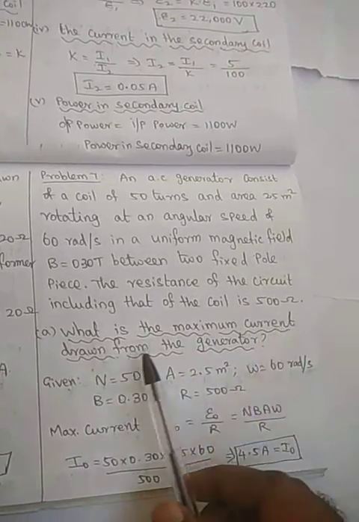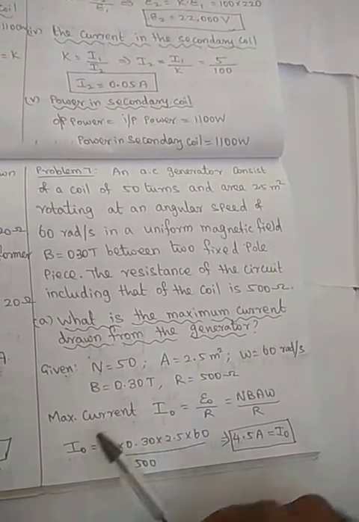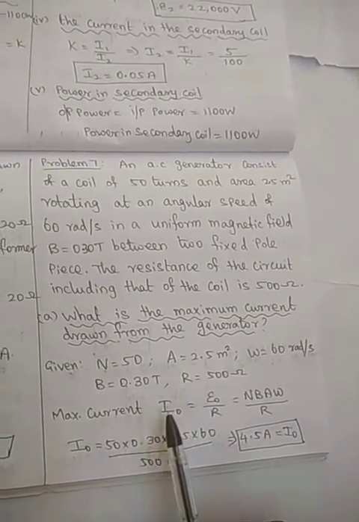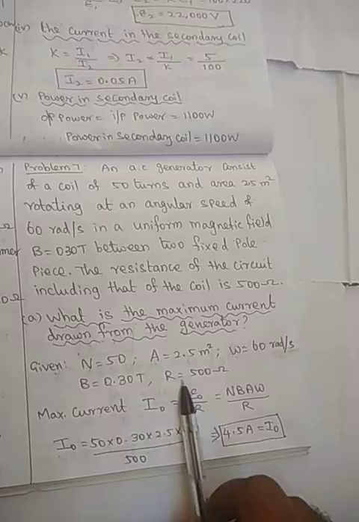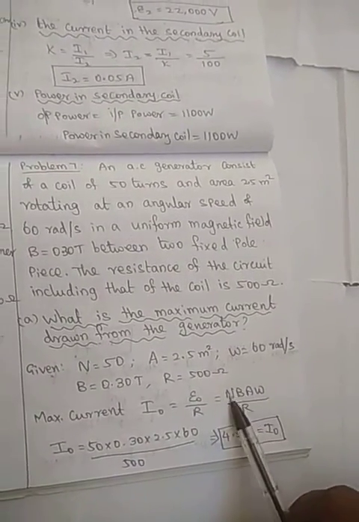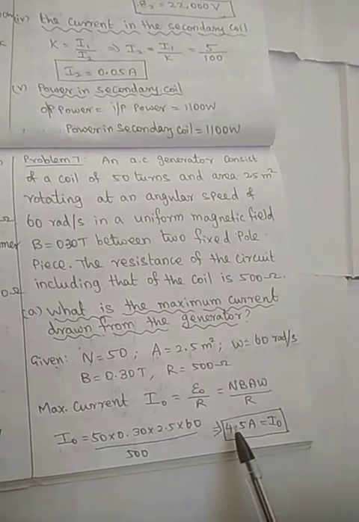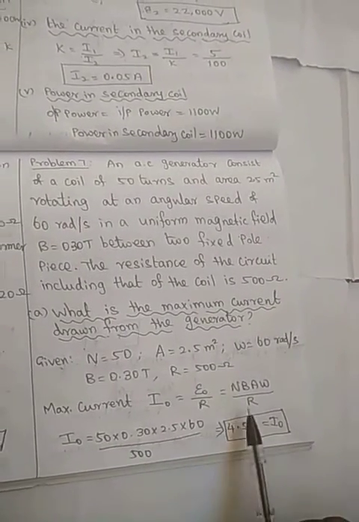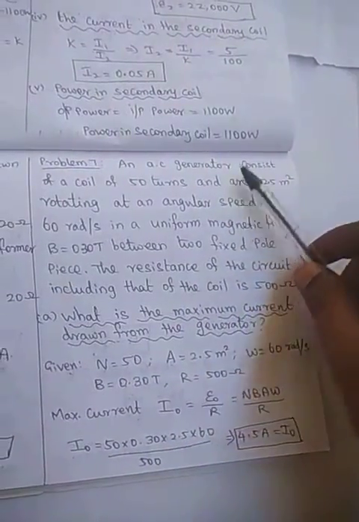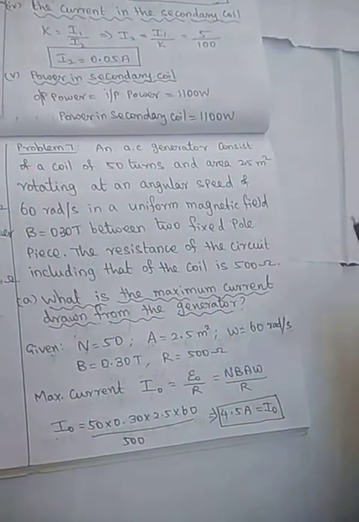So what is the question? What is the maximum current drawn from the generator? So what does maximum current mean? N is given, A, omega, B and R are given. So the maximum current I0, that is the amplitude, the peak value of the current, I0 is equal to E0 by R. So E0 value is NBA omega. Then substituting R here, we get the answer I0 equal to 4.5 ampere. So the maximum current produced by this generator is 4.5 ampere.